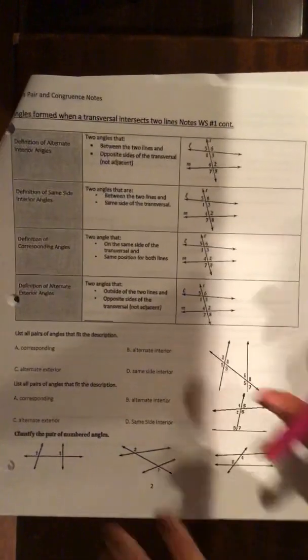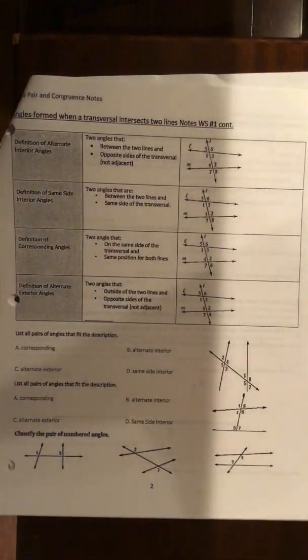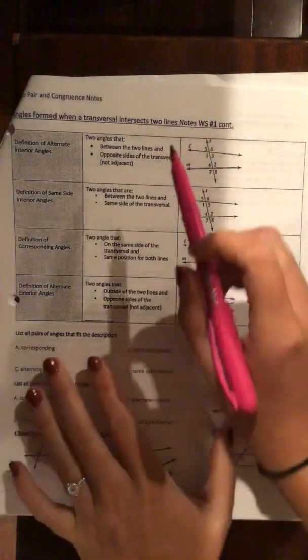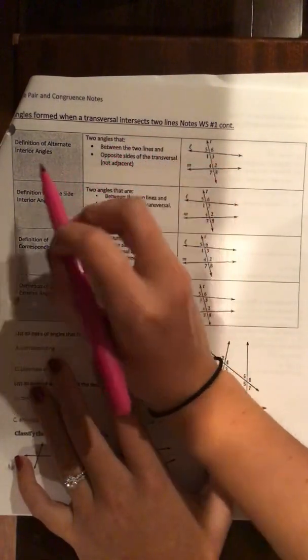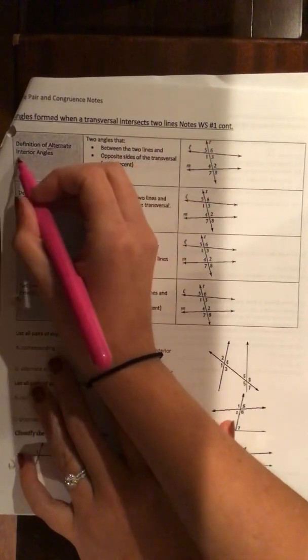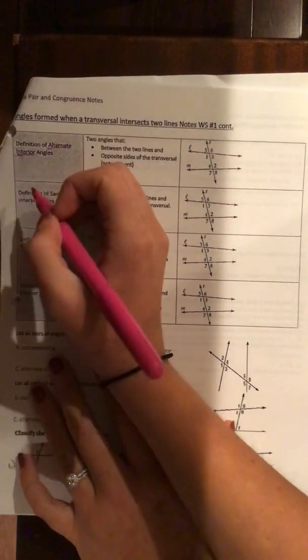And then our second one, we're still talking about different types of lines and then angles now. So these are different types of angle relationships that are formed by transversals. So definition of alternate interior angles. Interior is what it sounds like. That means inside.